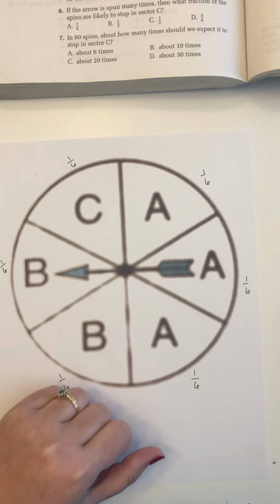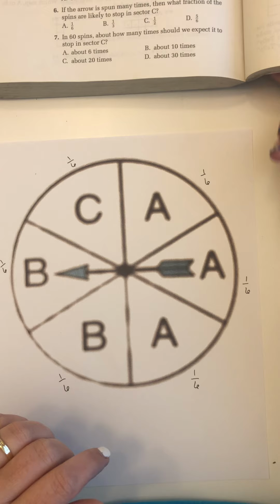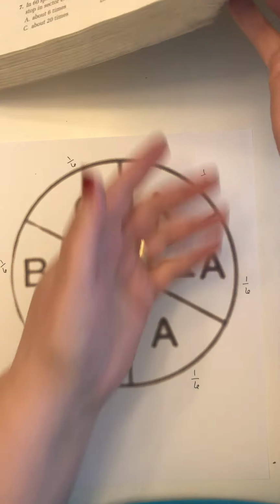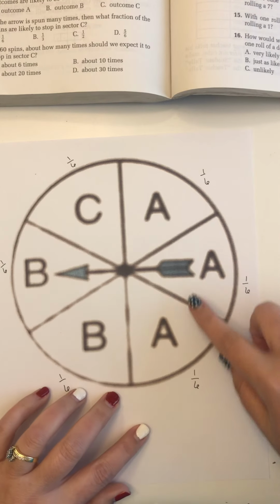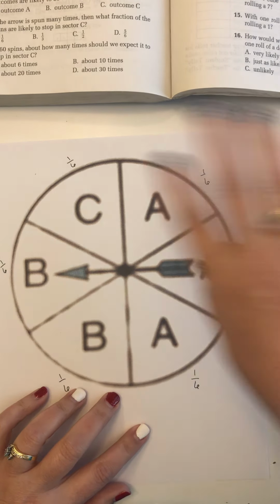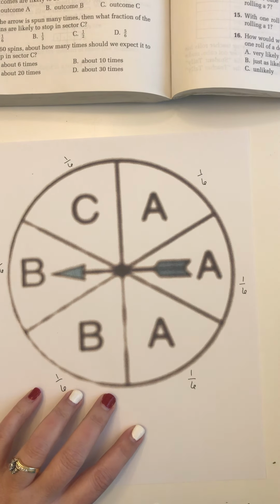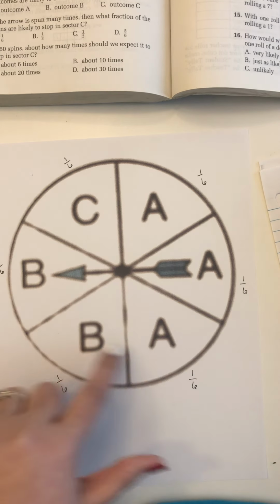So let's look at, again, I'm on page 466 in our book. Number 1 says, if the arrow is spun once, what outcomes are possible? Going back to our spinner, if this arrow gets spun 1 time, what are the possible outcomes? Well, we know that each section is divided up into a letter.